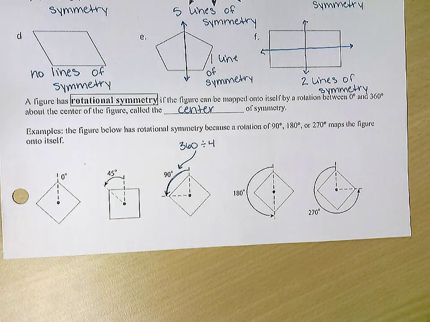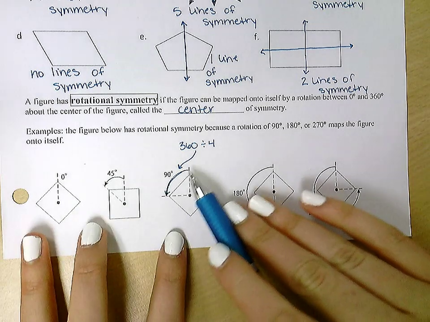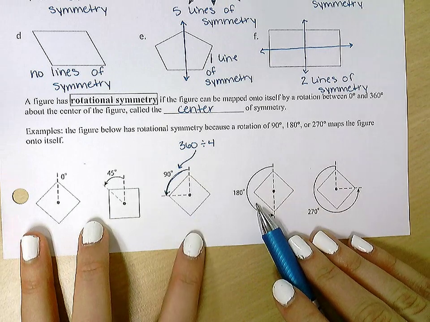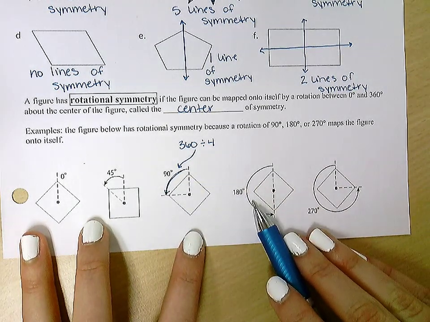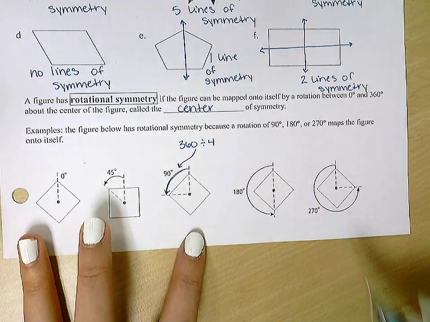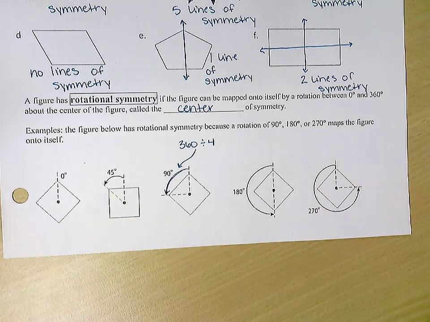From there, all you have to do is continue to add 90. So I add 90 to 90, I get 180. I add 90 to 180, I get 270. Okay, so you continually add that degree measure to each one to see what that figure can rotate through. Questions before we do an example?